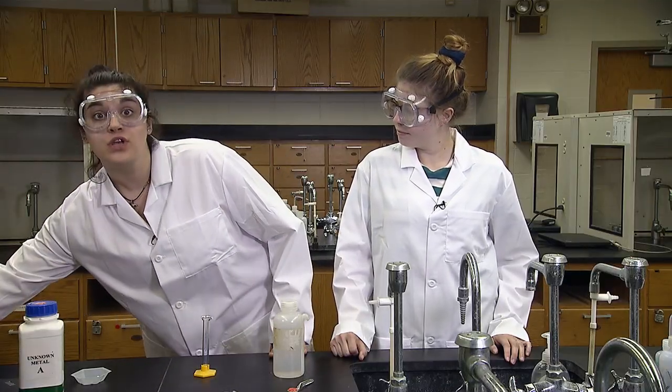Now that you have the mass, you need to measure volume to calculate density. We will measure volume by water displacement. If you have unknown A or C, you will use a 10 milliliter graduated cylinder. If you have unknown B, you will use a 25 milliliter graduated cylinder. So, we will use the 10 milliliter graduated cylinder.